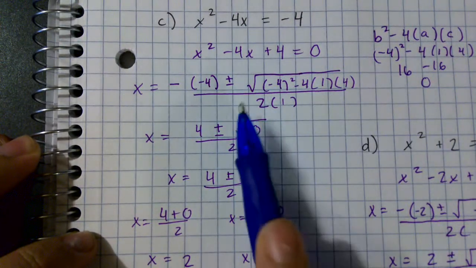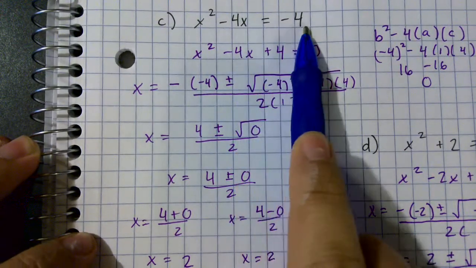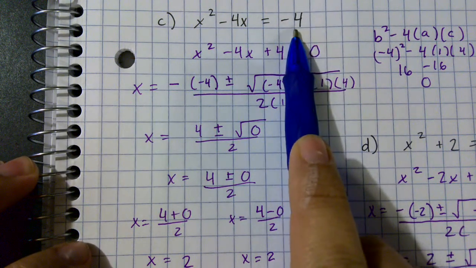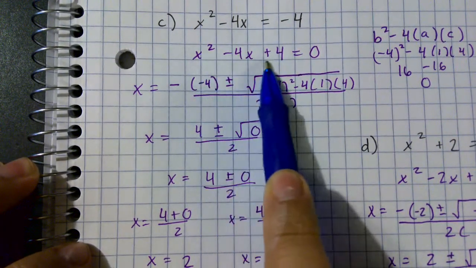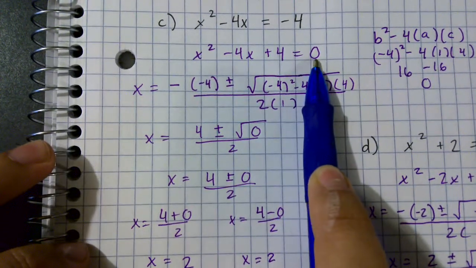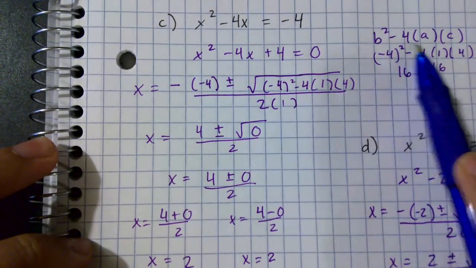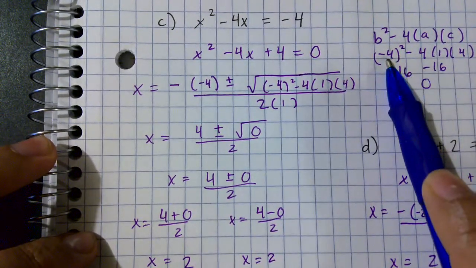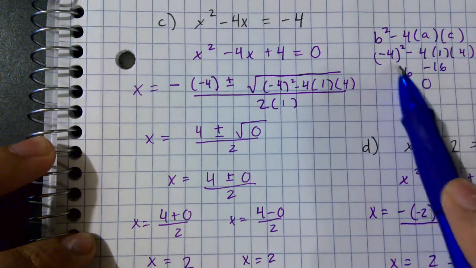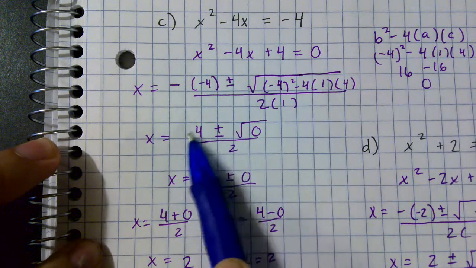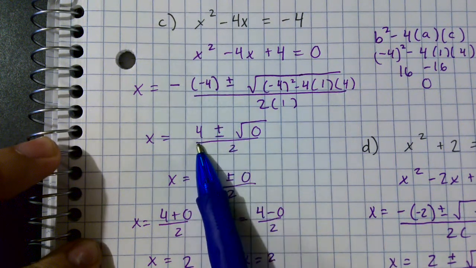Okay, let's do another example. Letter C: x squared minus 4x equals negative 4. The only difference with this problem is that it's not equal to 0, so we make it equal to 0 by adding 4 on both sides. Now that we have it in standard form, we're going to use the quadratic formula. You can plug in all the numbers if you'd like. I like to do the discriminant in a separate spot. In this case, b squared minus 4ac, I got 0, which means I'm going to have only one real root.